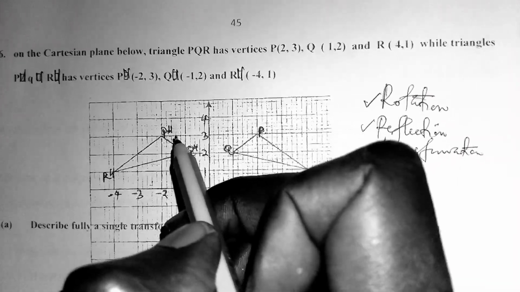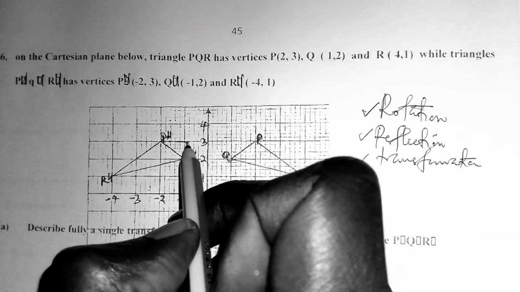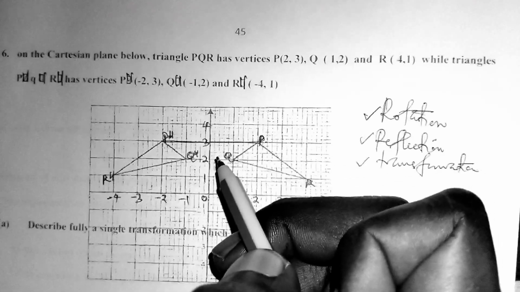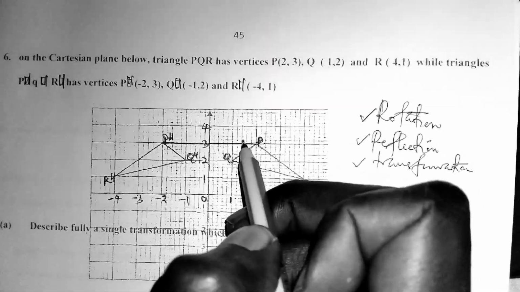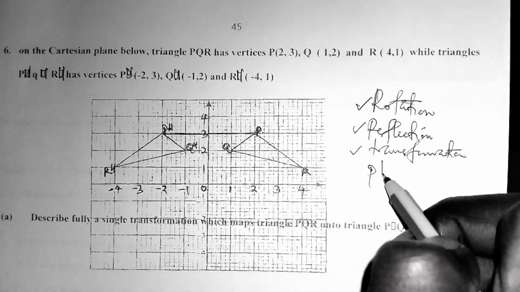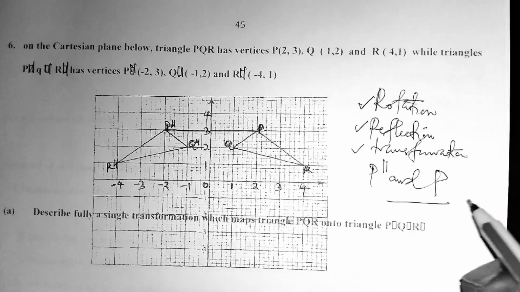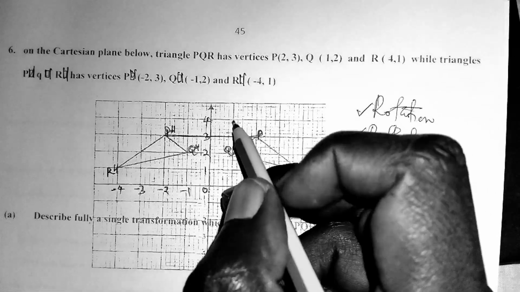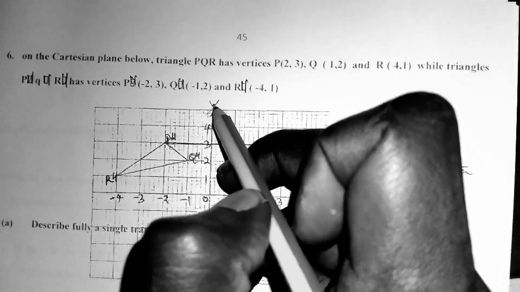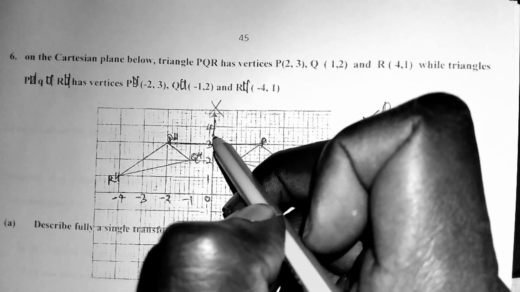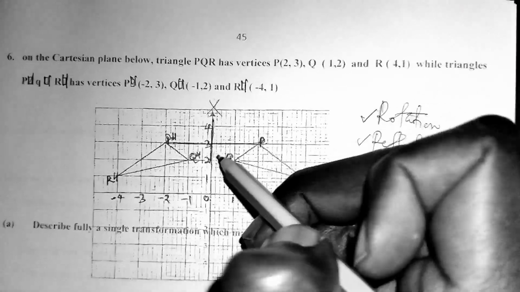a straight line. If you join these 2 corresponding points, then you bisect this line, P double prime and P, using the normal method of bisection. If you bisect, you find that your y-axis will be the bisector of that line.